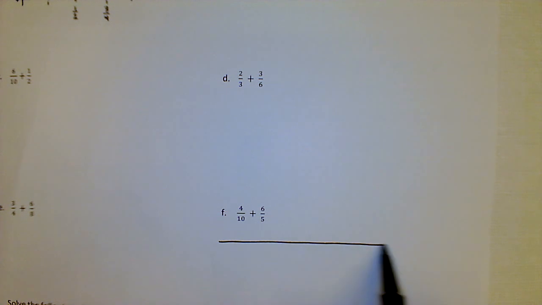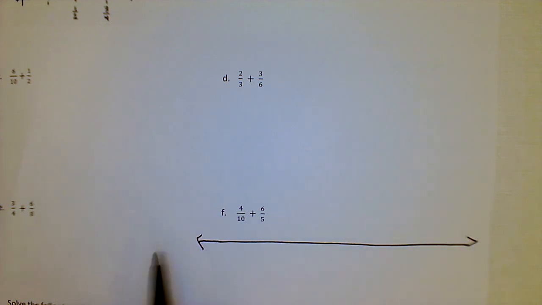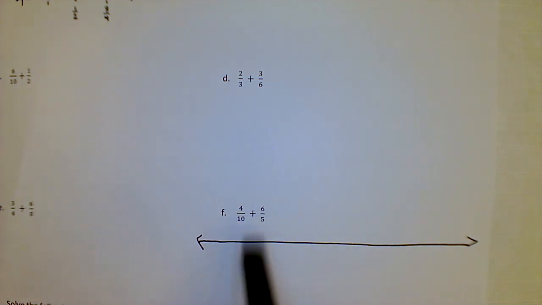So I need a nice long number line. And now again, the thing that they said was that first you have to estimate, is this going to be between 0 and 1, or is it going to be a fraction greater than 1? And what I'm thinking is that since 6/5 by itself is already greater than 1, because 6 is greater than 5, then I definitely know that this is way, way hands down going to be a fraction greater than 1.